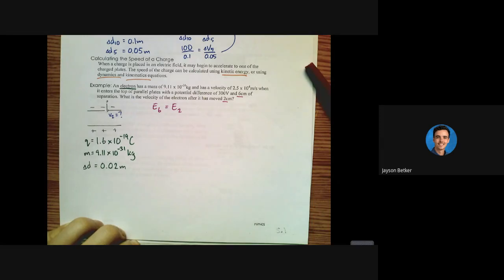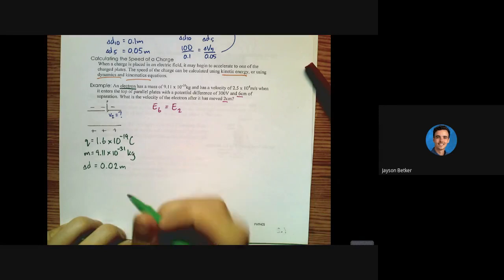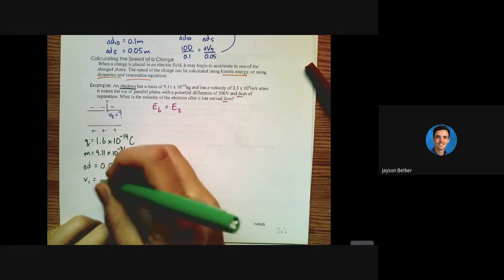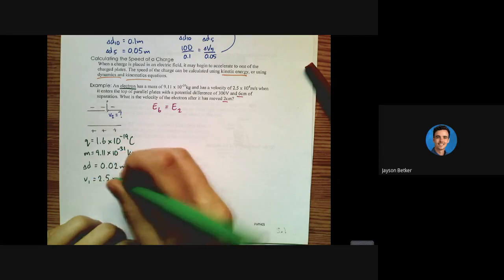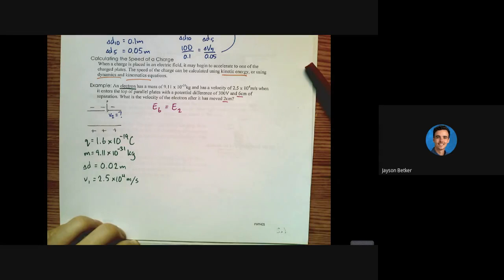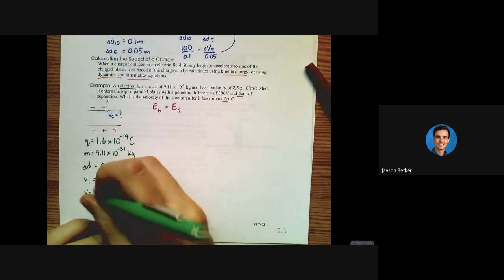Our initial velocity, V1, is 2.5 times 10 to the 4 meters per second, and we are trying to find V2. Okay, now let's take a look. That's all the information we have so far.